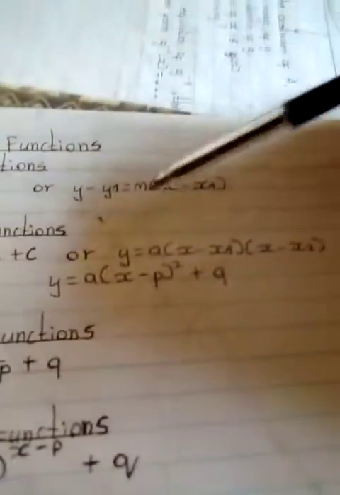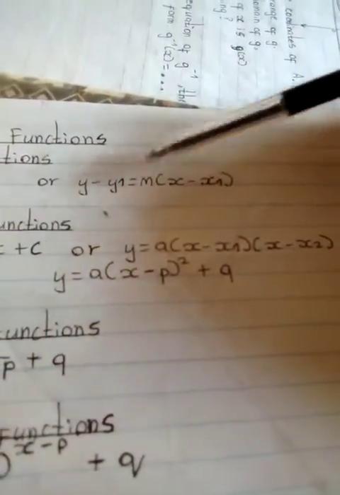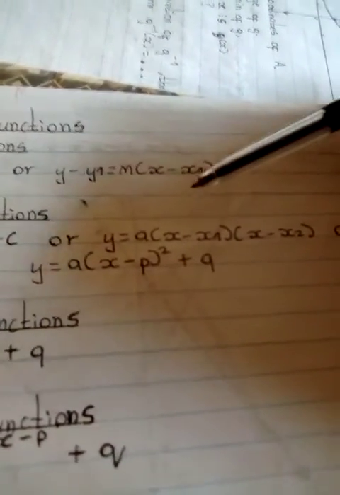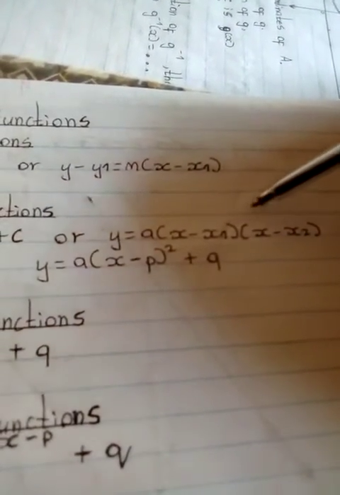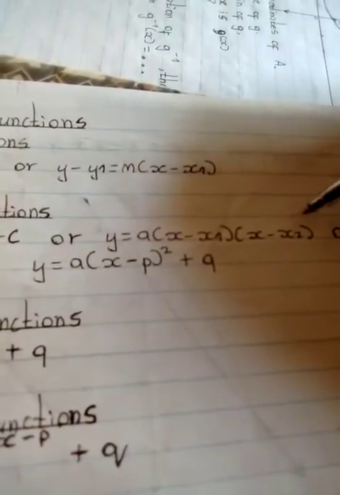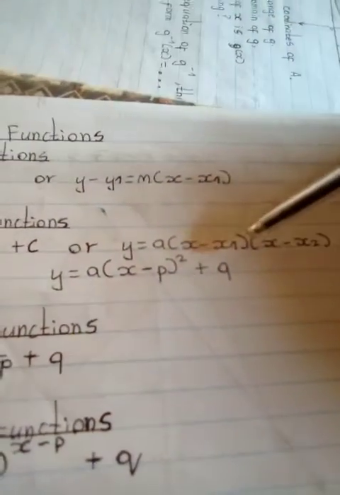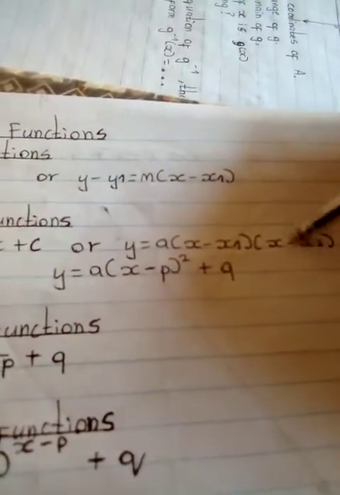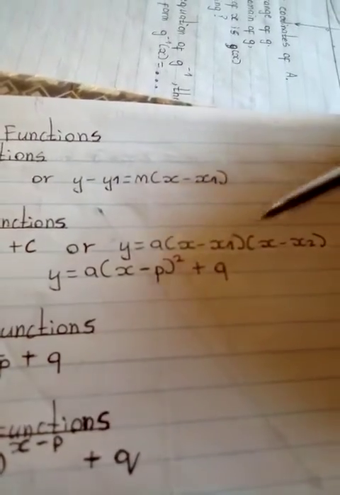And then we have here the root form of it. We have y equals a into (x minus x1) close brackets, (x minus x2) close brackets. You use this equation when they give you the two roots of the equation and any random point.